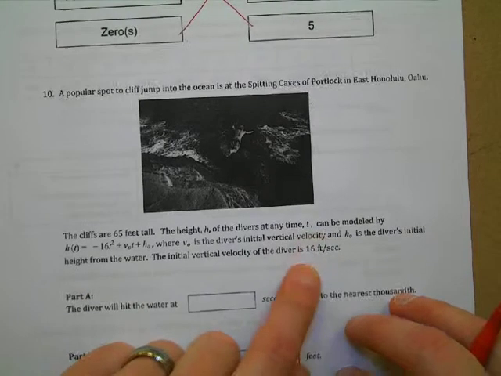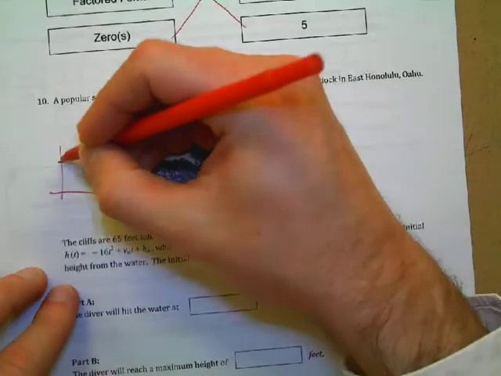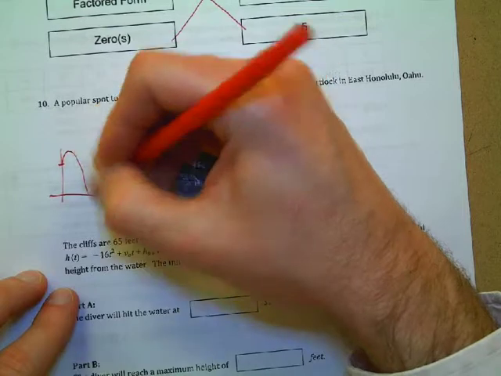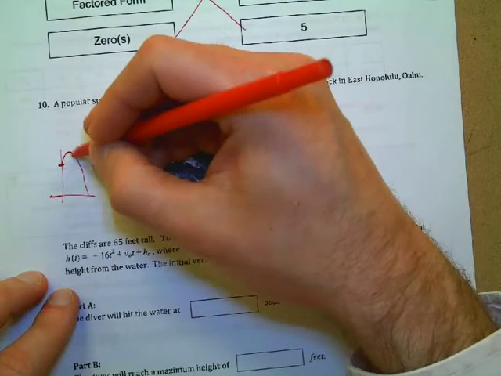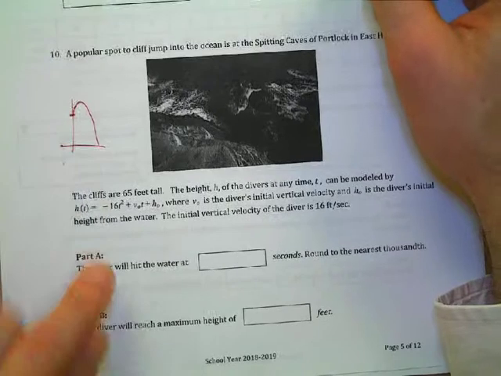Now, keep in mind here, the diver is going to be jumping from a height, and the diver is going to go up first before it goes down, right? Because they're going to jump off and up. They're not going to just fall down, okay? They're going to jump up and then go down some, okay? So the curve's going to look something like this, okay? The diver will hit the water at blank seconds.